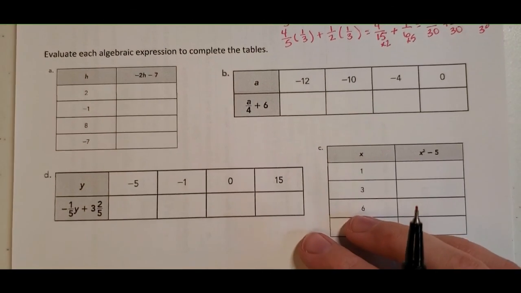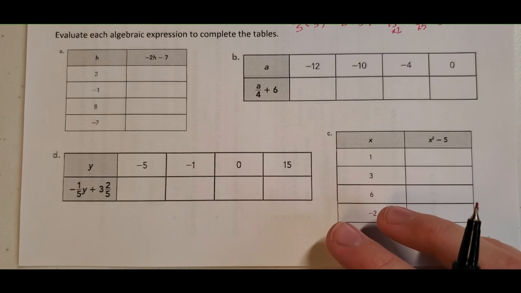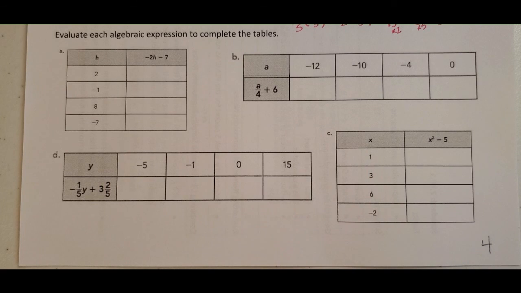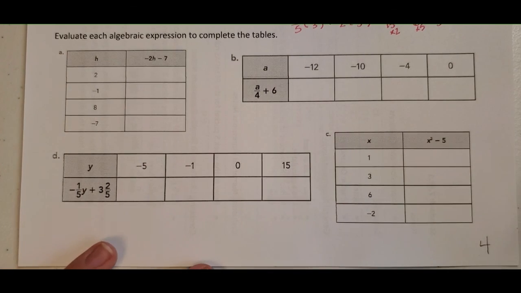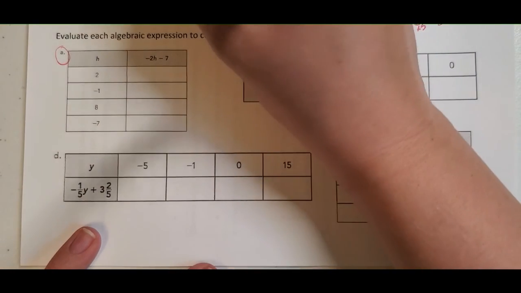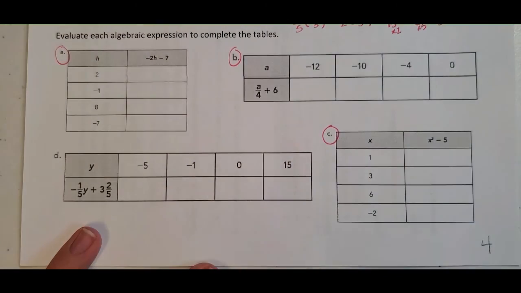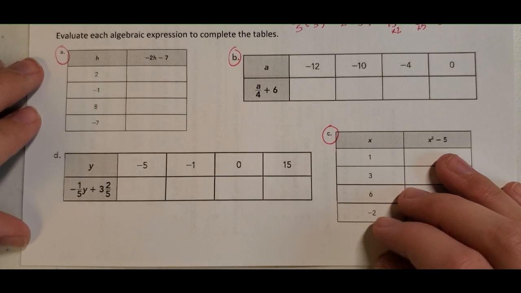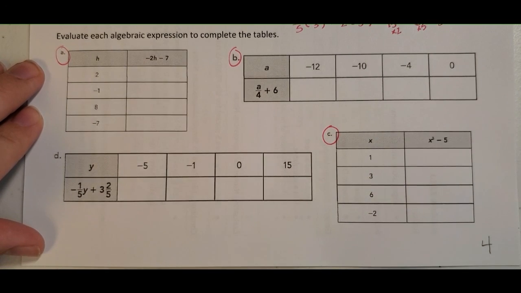Okay. Let's look at the bottom part. The bottom part is the same thing, it's just now in table format. Okay? So, these are quite simple. So I'm going to actually have you do the majority of this on your own. So I'm going to have you do A, B, and C on your own. And we'll do D together just because it is fractions.